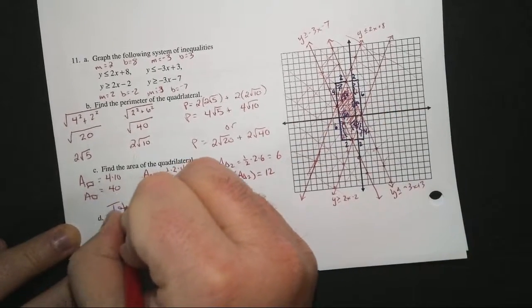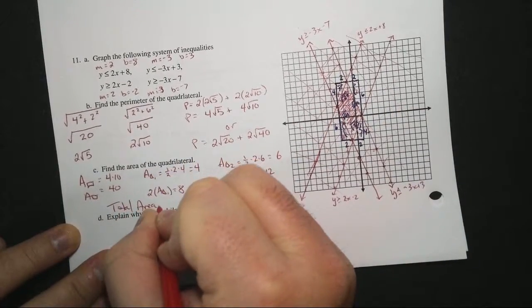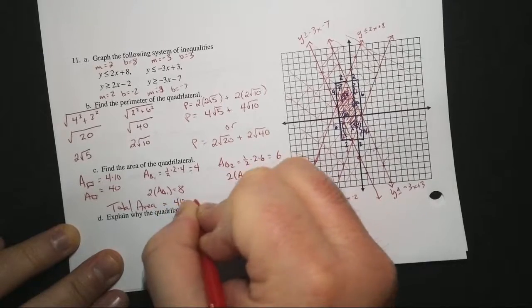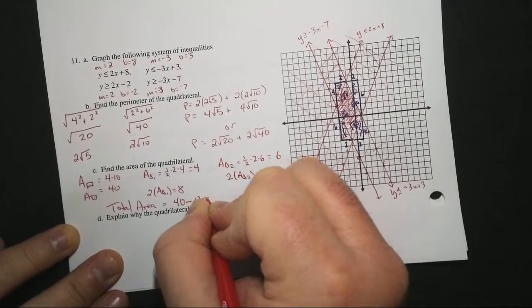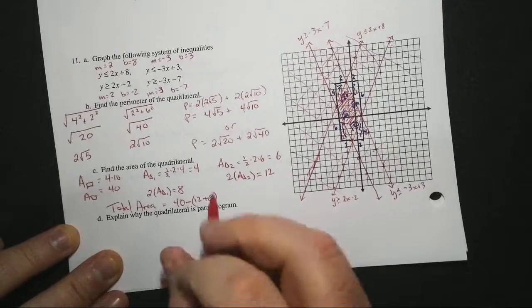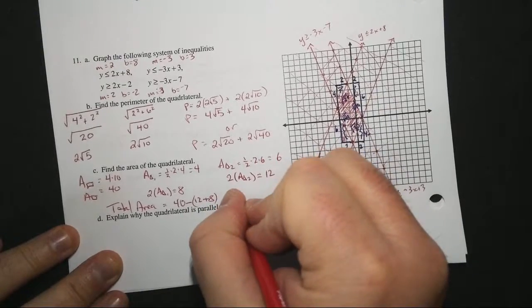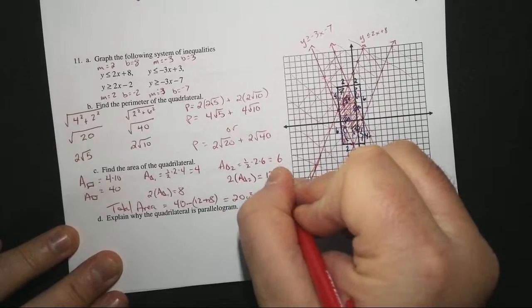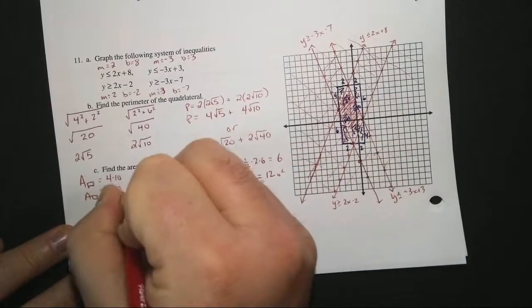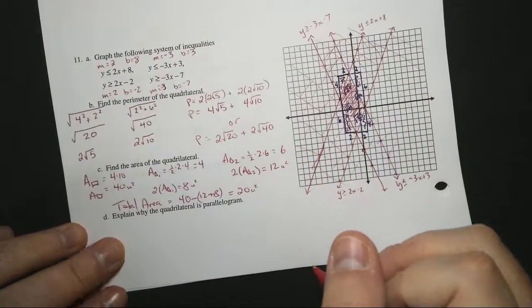So the total area is just the difference of 40 minus 12 plus 8. So add these together to get 20, take it away from 40, and you're going to get 20 units squared. And these should all be units squared as well. You don't have to write the units squared because there aren't units given.